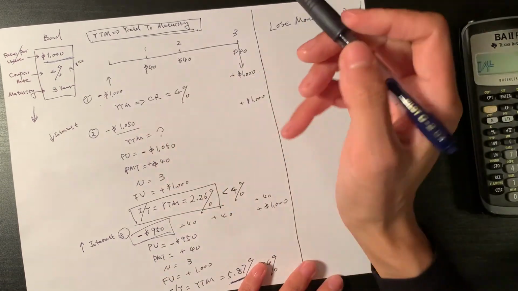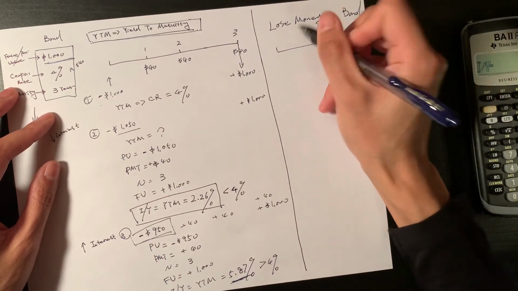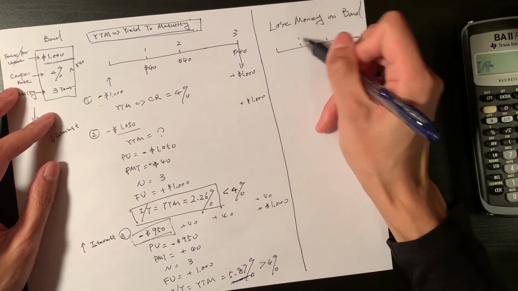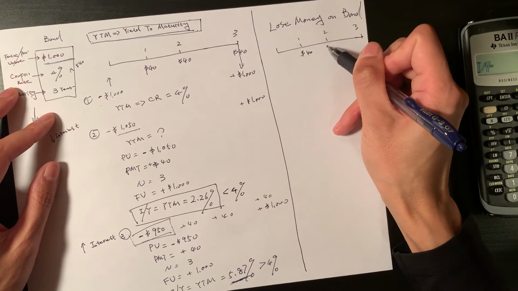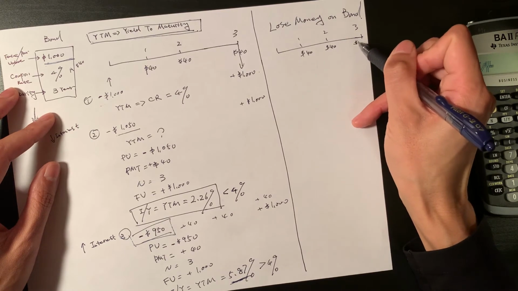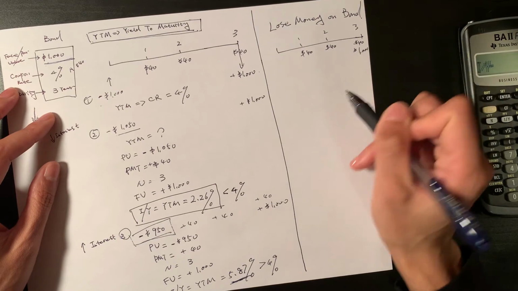Let's just say $40, $40, $40, then $1,000, right?